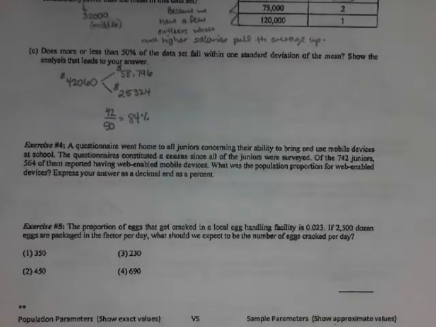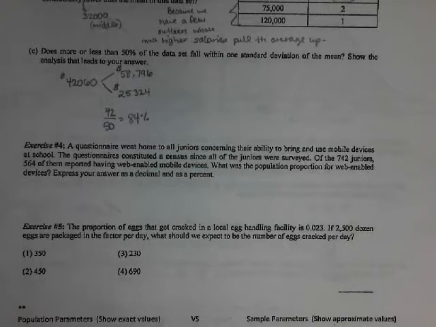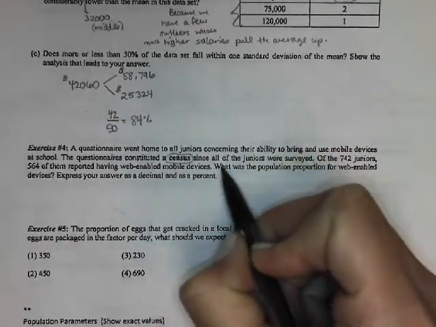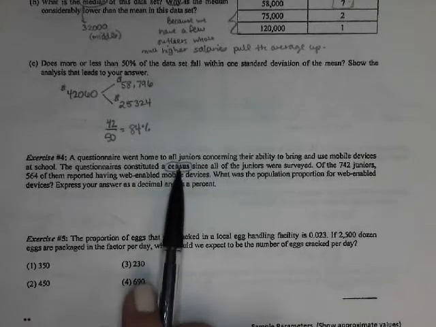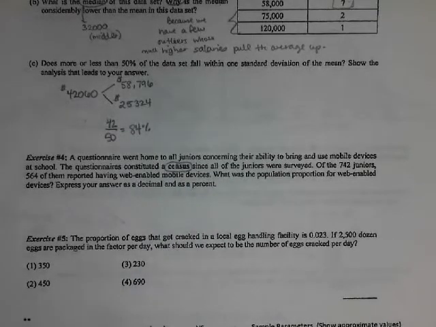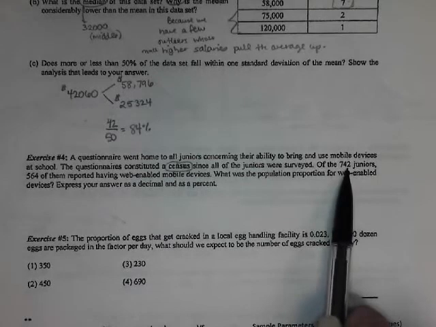Jumping down to exercise 4, we have a questionnaire that went home to all juniors concerning their ability to bring and use mobile devices at school. The questionnaires constituted a census since all of the juniors were surveyed. So this is not a sample of juniors. We are surveying all of the juniors, and when you are surveying all of the juniors, you are addressing the entire population of juniors, and that's what makes it a census.